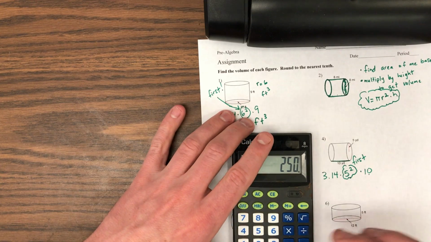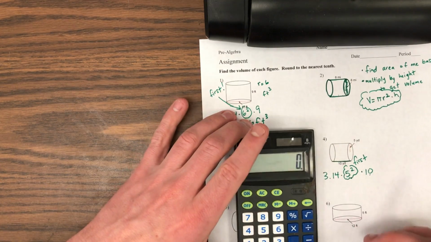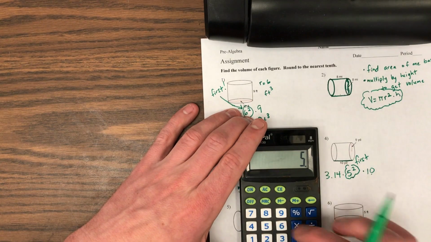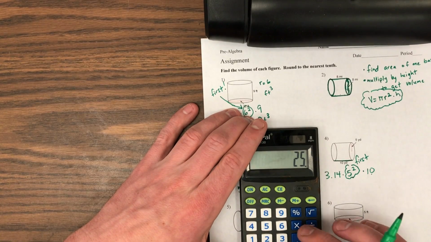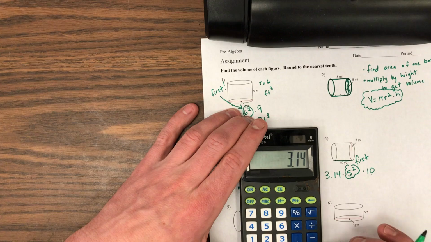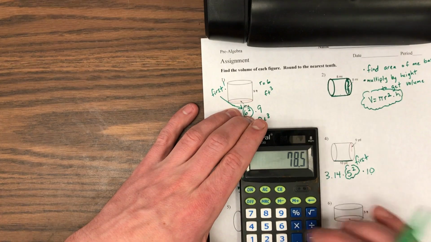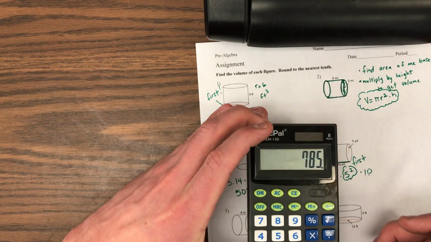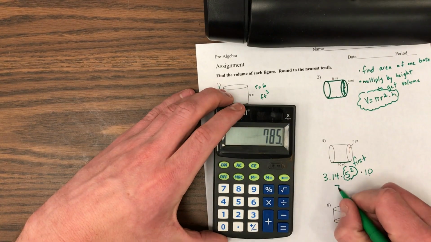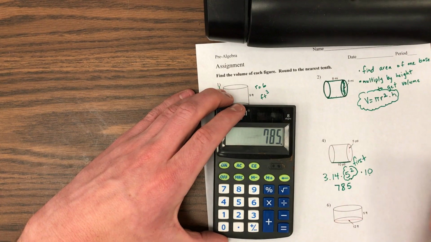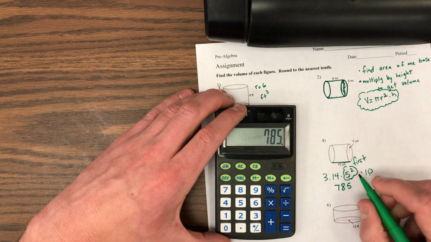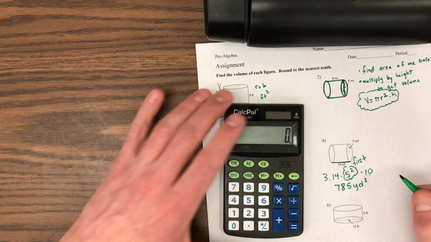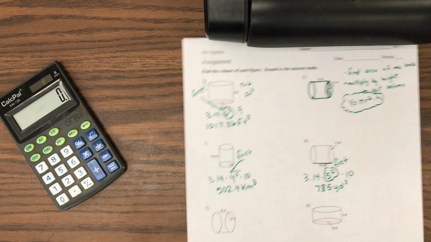So I'm gonna start all over just because I want you to see me do it from the start, but I'm pretty sure I could have just fixed that by hitting pi. So 5 squared times pi times 10. That makes a little bit more sense. It's bigger than the previous question's answer, which I knew it should be. So 785, these are yards, so yards cubed. Some people say cubic yards. All right, I'm pretty sure you can handle the rest without me.